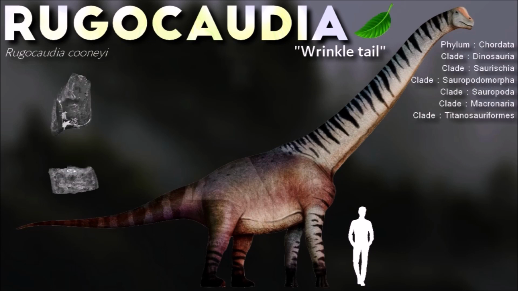Rugocaudia is a potentially dubious genus of basal titanosauriform sauropod dinosaur.